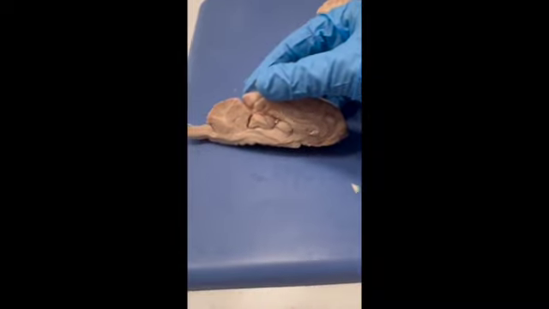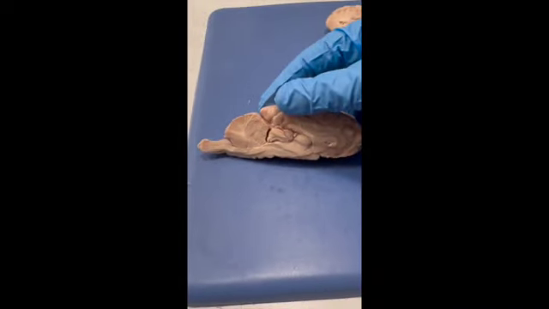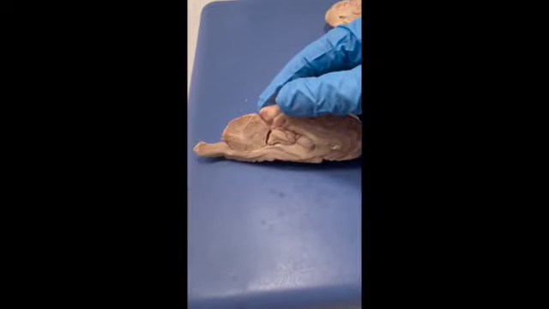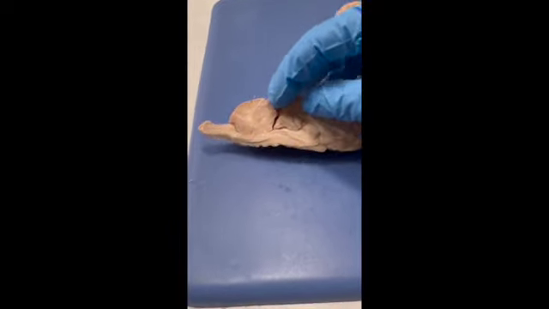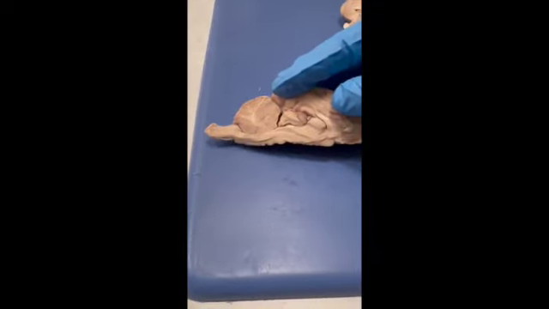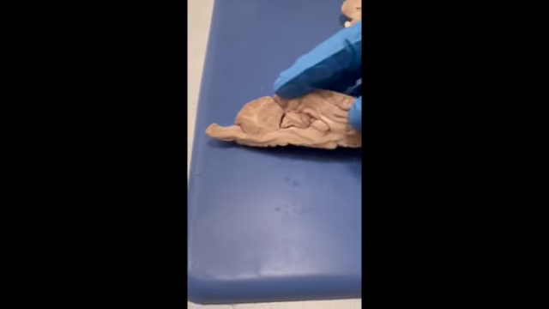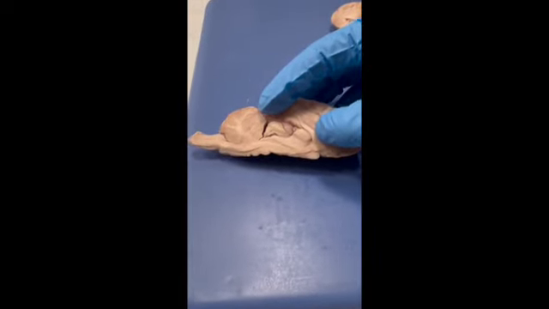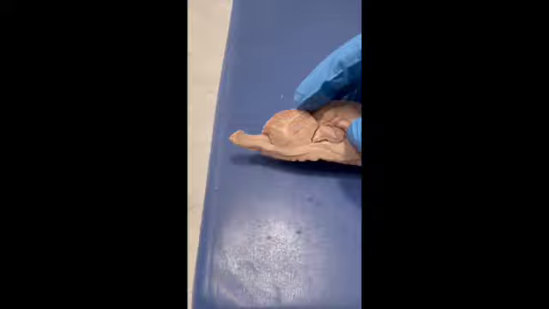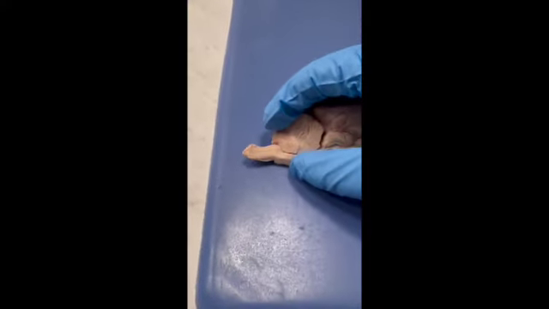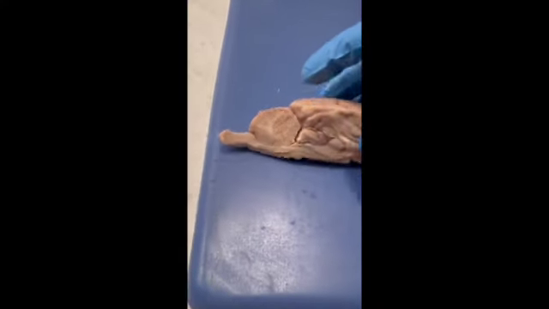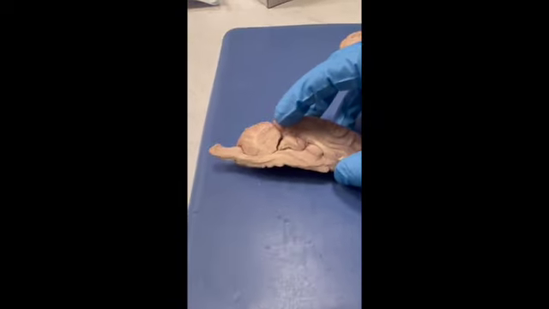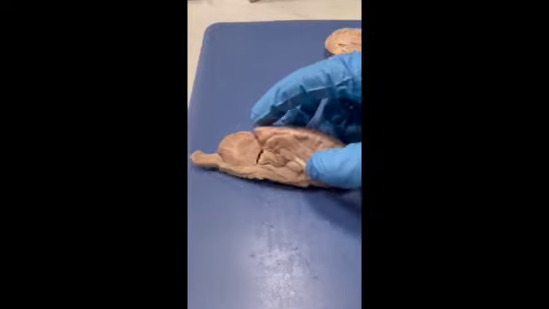So now we're looking at the cross-section view, and you can see where the septum pellucidum is here in the middle, and then you have the third ventricle space, and then down here is the fourth ventricle space, and then behind this is the first and second ventricles and how they all interconnect and how the CSF flows through them.